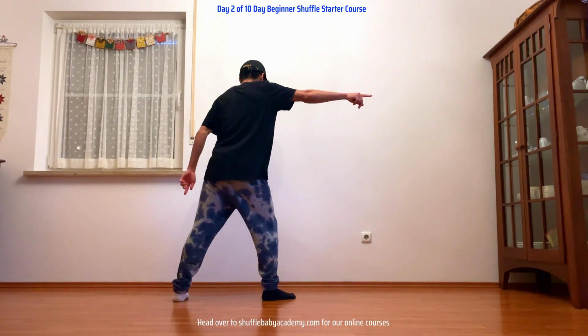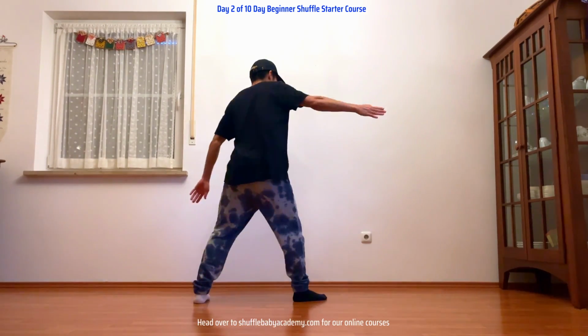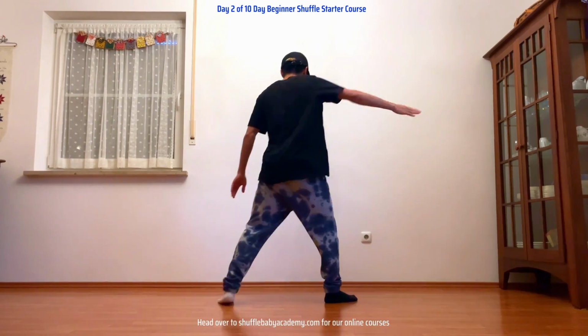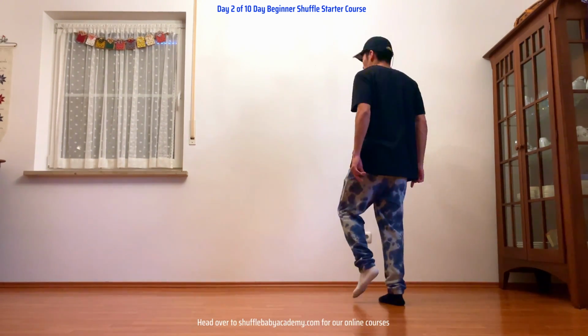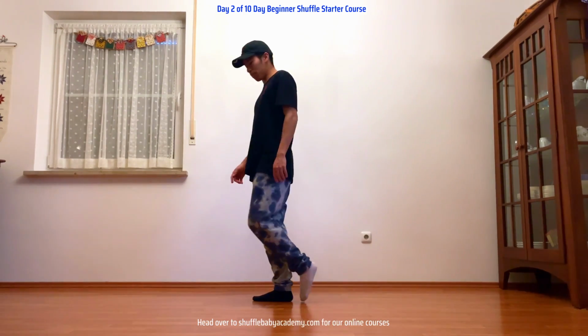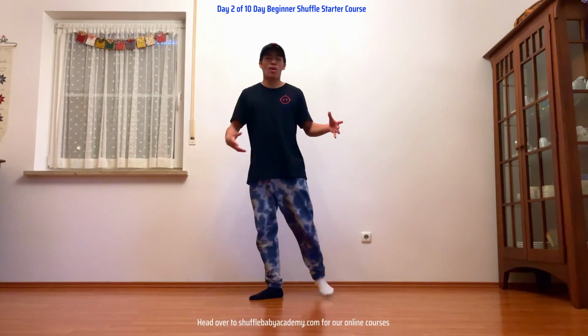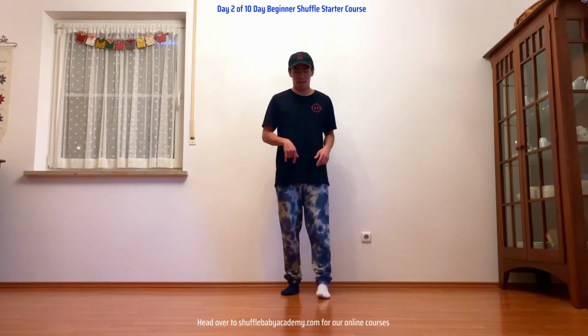We're traveling that way. Bring our toe out that way, bring our heel out that way. Toe out that way, heel out that way. Beautiful. Okay, so that is essentially the regular T-step and reverse T-step, right?